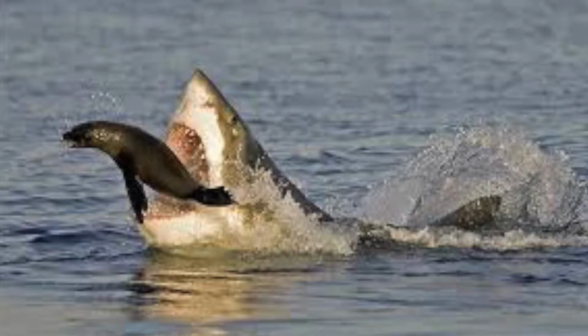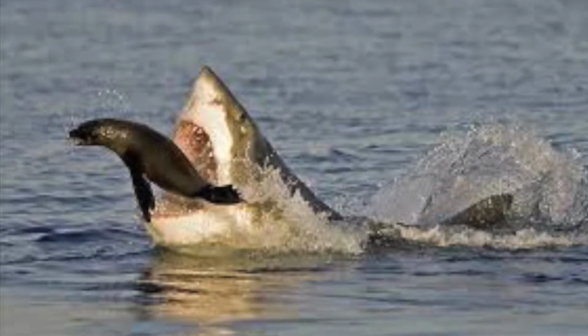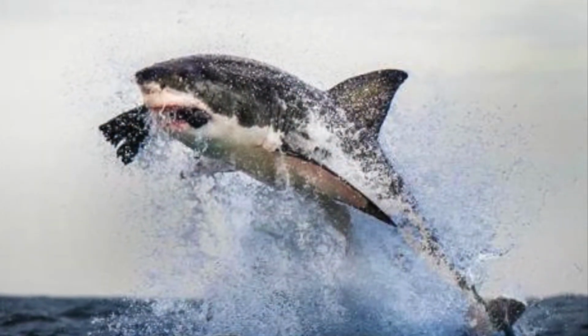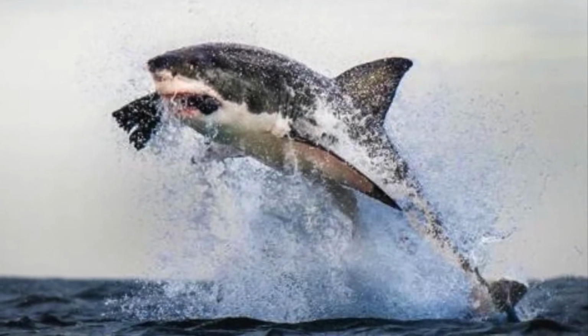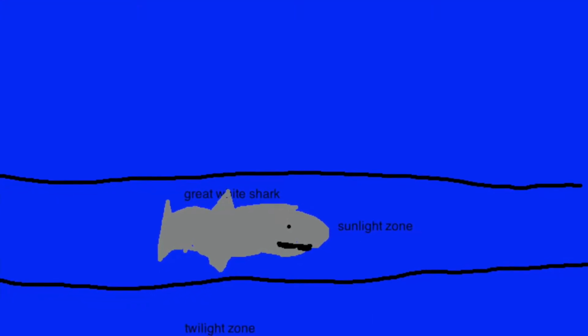The great white shark eats fat animals like fish, seals, sea lions, and other sharks. It will often not eat humans because they are not fat enough. The great white shark can leap high out of the water to catch birds and other prey. The great white shark sometimes goes to the sunlight zone to catch prey in the coral reefs, but goes to the twilight zone to catch bigger fish like tuna and other sharks.